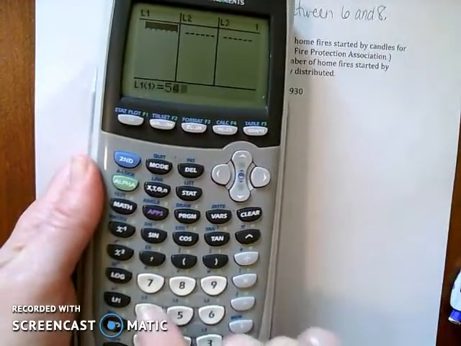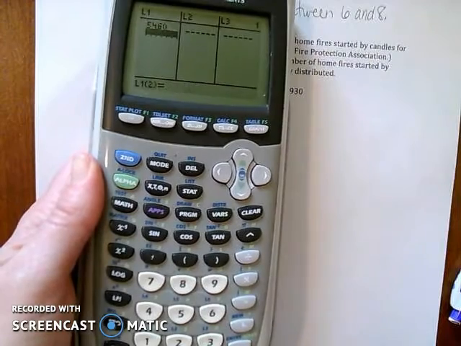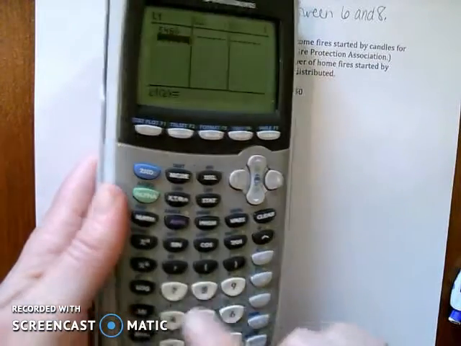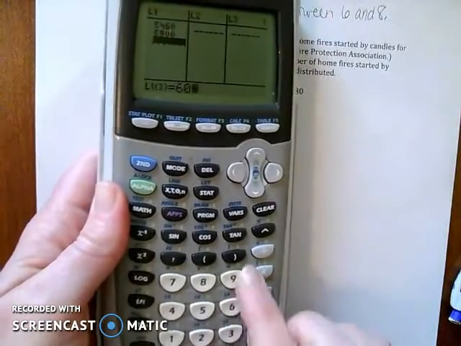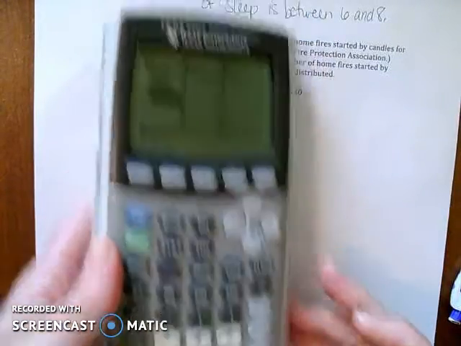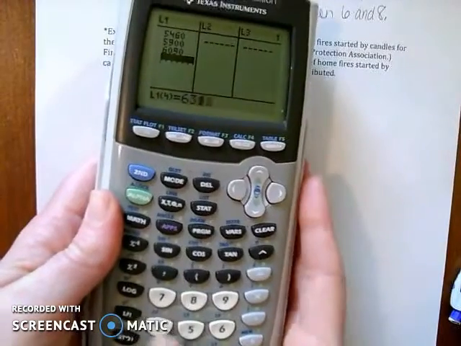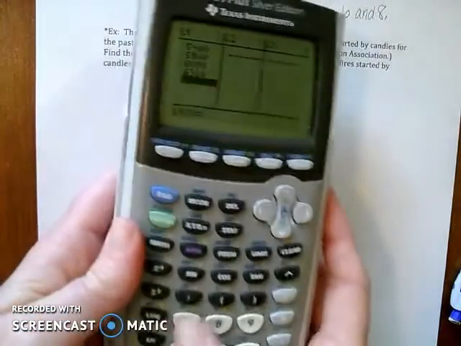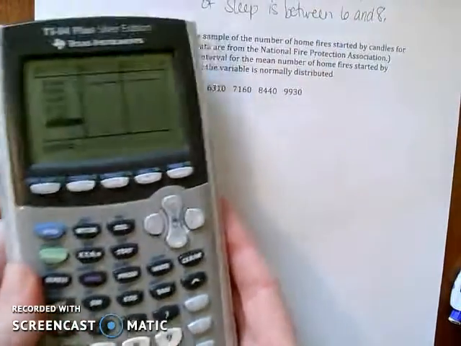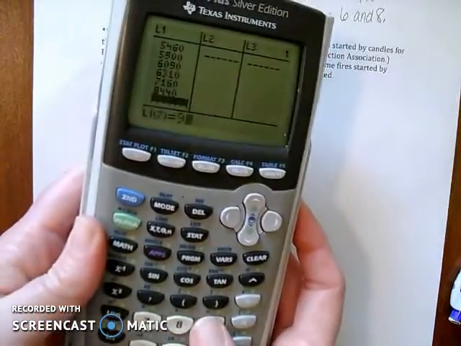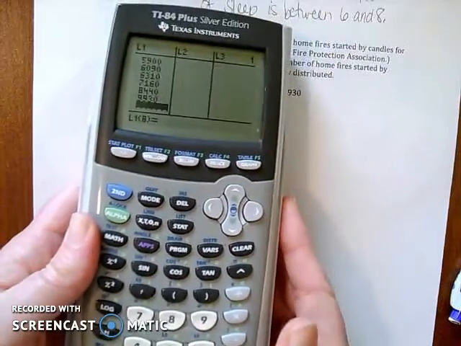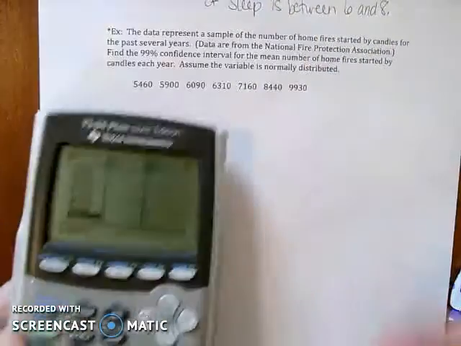5460, enter, and it shows up. 5900, enter. 6090, enter. 6310, enter. 7160, enter. 8440, enter. 9930, enter. All right, so you should have that.